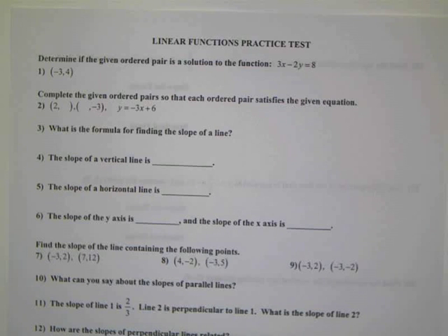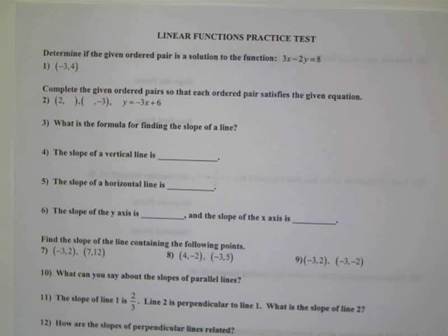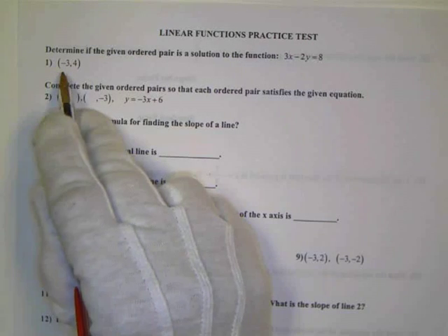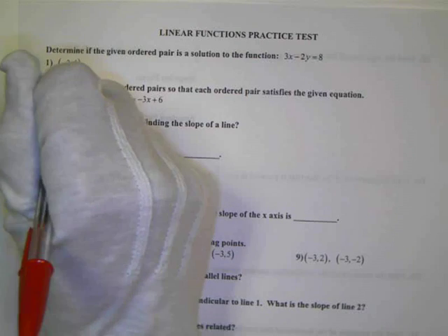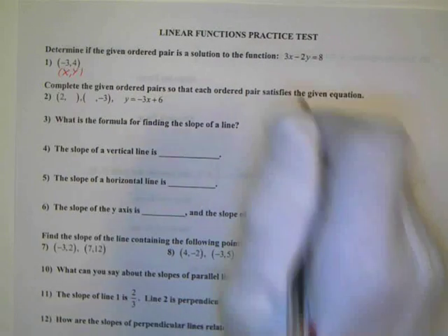This is your linear function practice test, and I'm just going to work these out on the paper just to save a little bit of time and go through these, and hopefully these will make sense, and hopefully you got the right answers. Number one, determine if the given ordered pair is a solution for the function. Well, basically what this means is if this is a solution, that means if I put these values in for x and y, then this would be true.